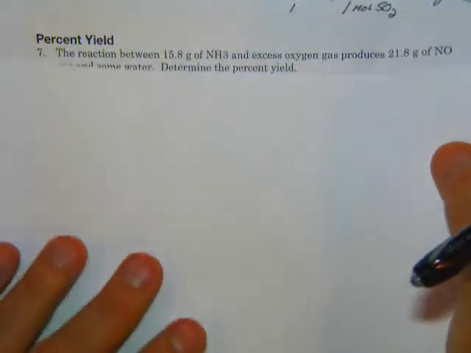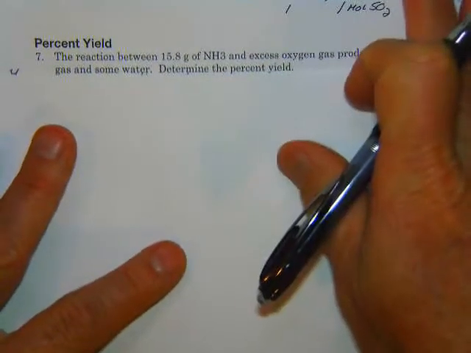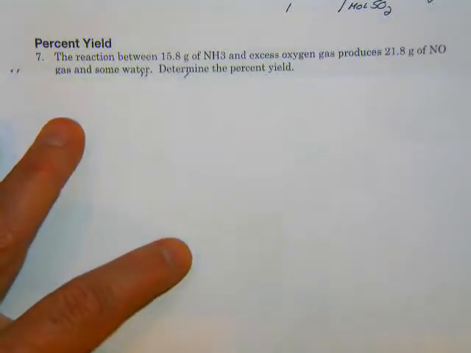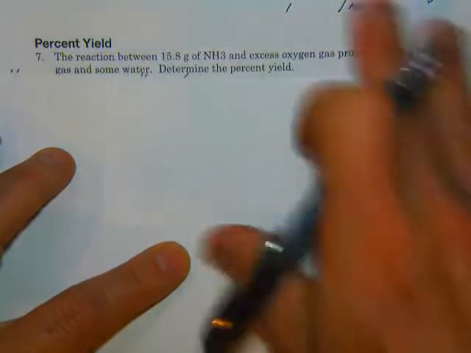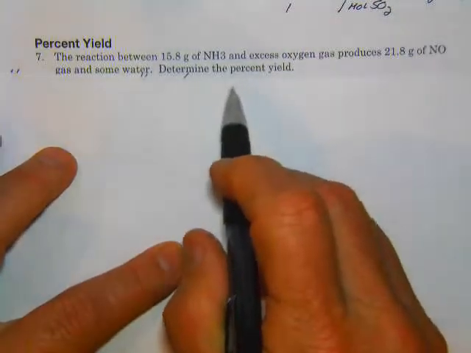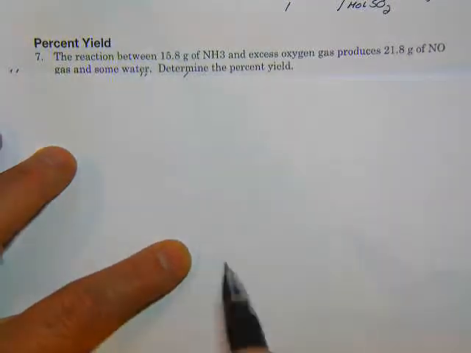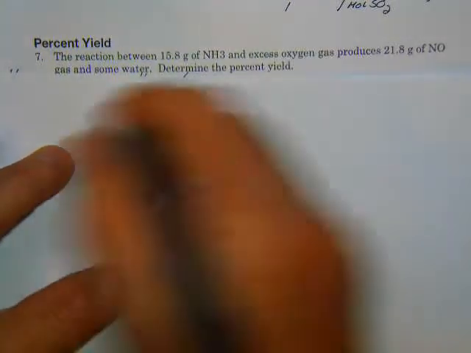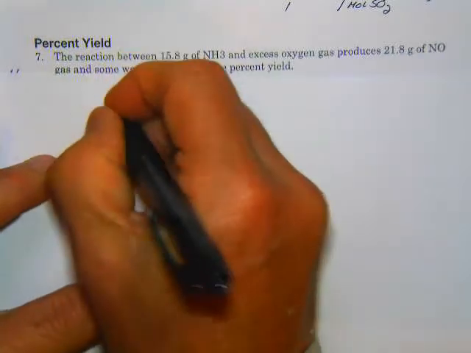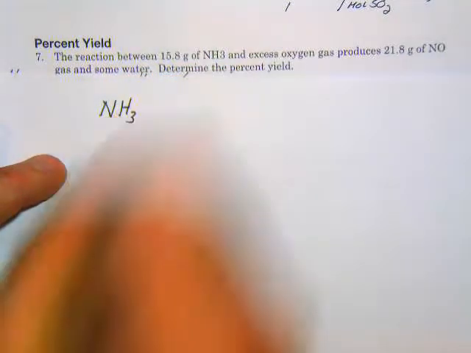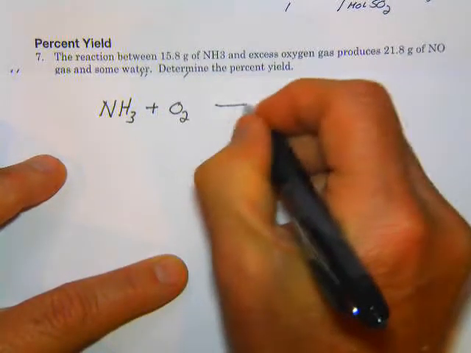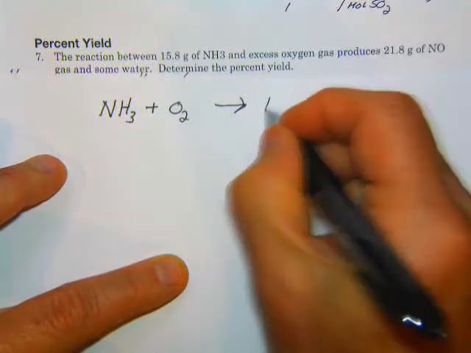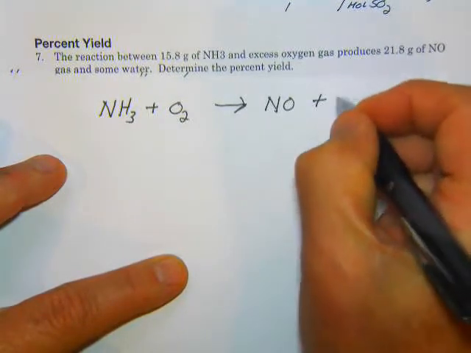Let's look at problem number 7. I threw percent yield in here. The reaction between 15.8 grams of ammonia and excess oxygen gas produces 21.8 grams of NO gas and some water. Determine the percent yield. Alright, so let's go ahead and do that. So the reaction between NH3 and excess oxygen produces nitrogen monoxide, and some water.